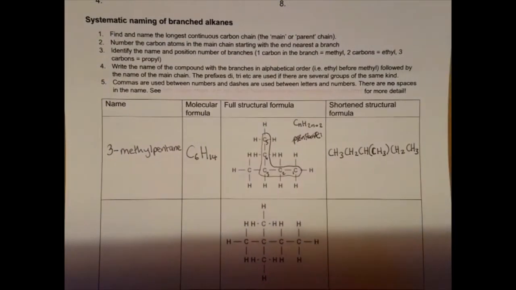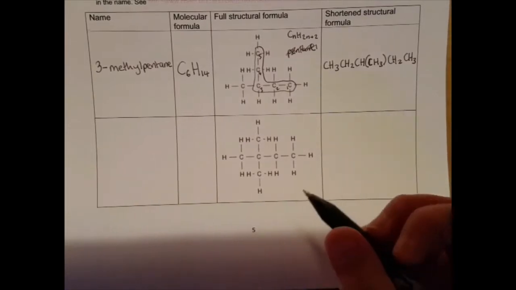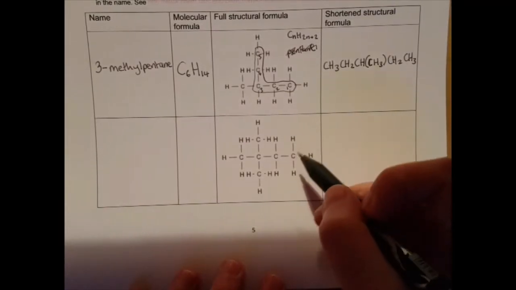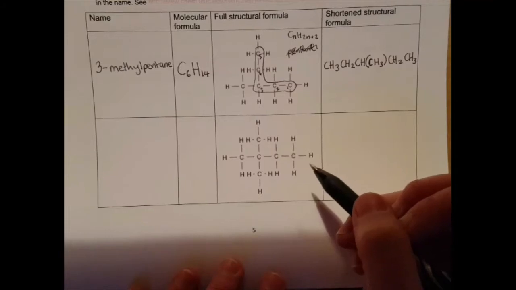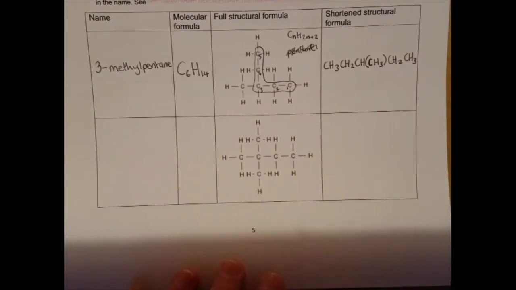Okay, right, let's move on to the second example. Okay, so this one again, first thing is going to be to identify the longest continuous carbon chain. We'll start with the name this time, and if you want to, you can pause the video just now and see if you can do the name, molecular formula and shortened structural formula. Okay, so this is just me now going over the name, molecular formula and shortened structural formula, or if you want to, you can just follow along with me and we'll do them together.